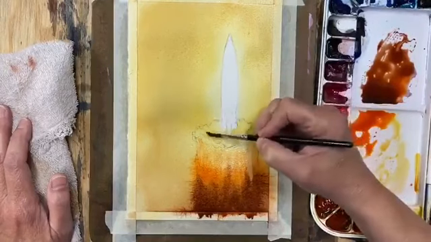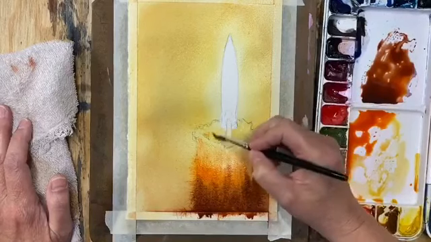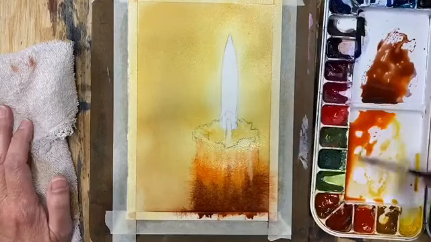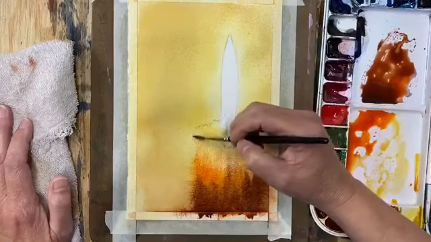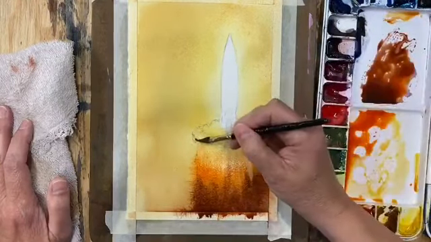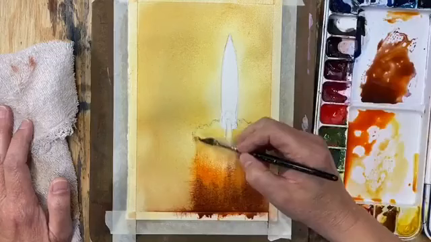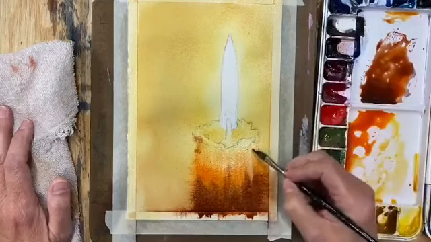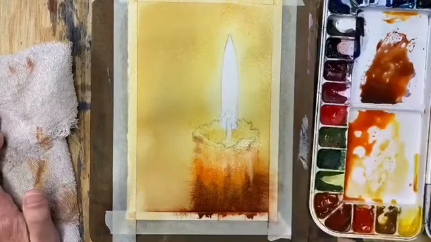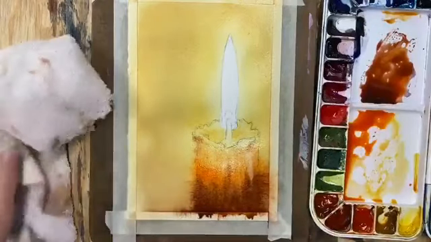I'm using my little dagger brush. Apart from my large wash brush or my large round brush, this has got to be my favorite brush. It lets me do so many things. I'm just picking up on a few little details here. All right, I'm going to point again where I need to dry.